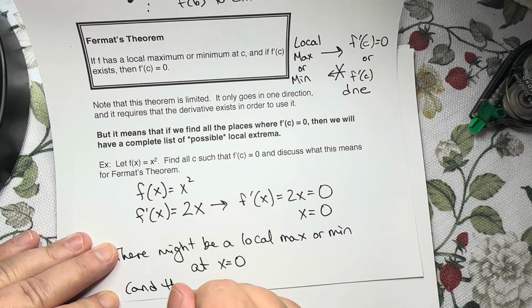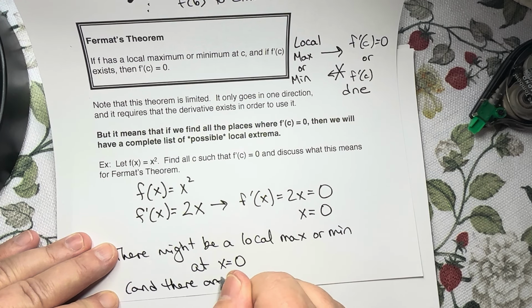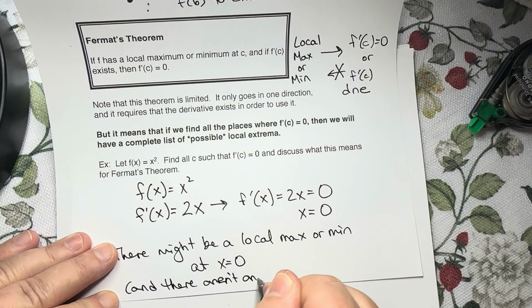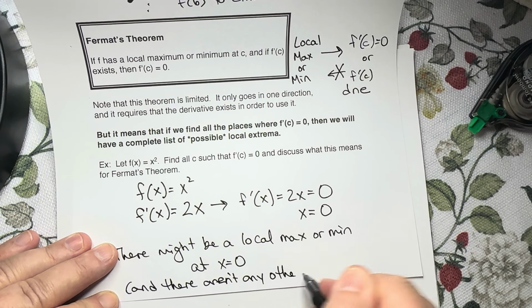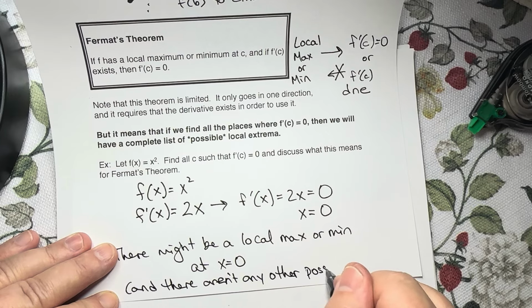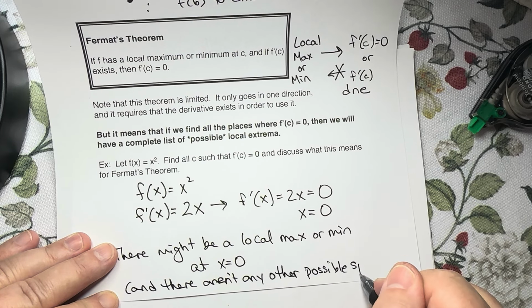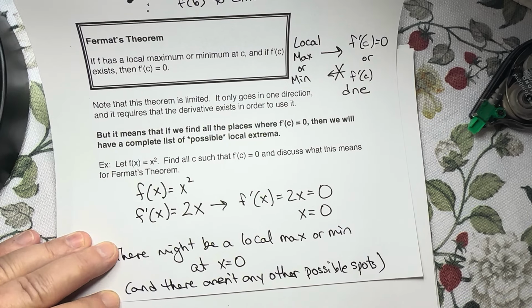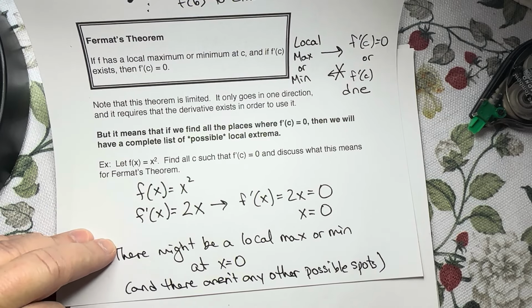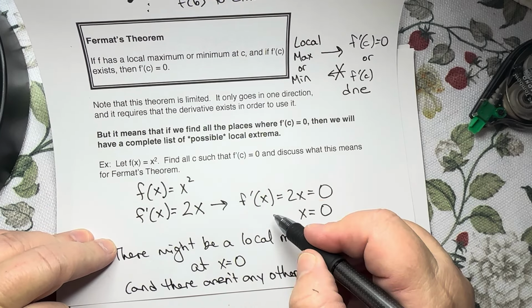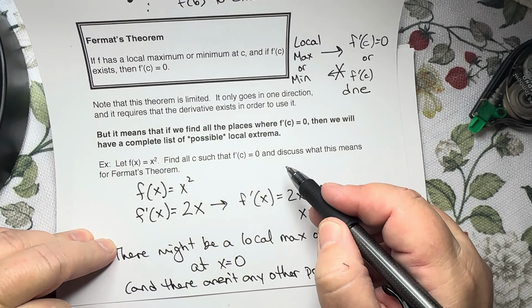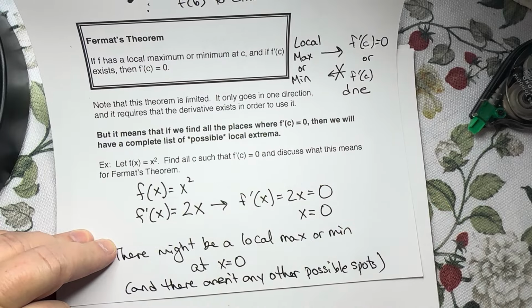And there aren't any other possible spots. So what this is telling us is there's either a little bump up or a little bump down, and there's only one of them at most.